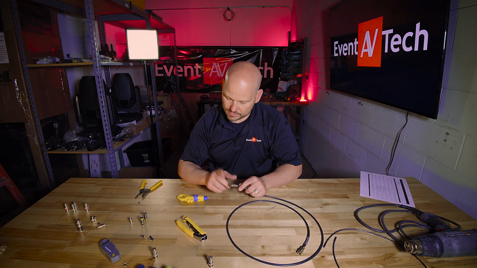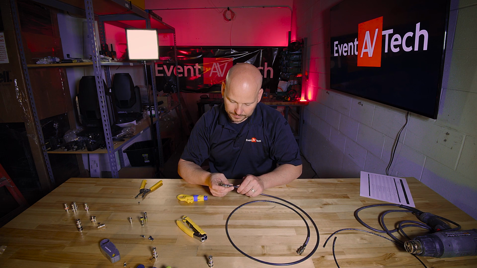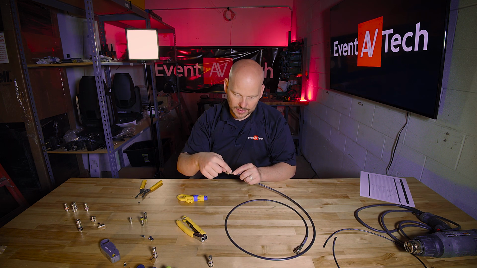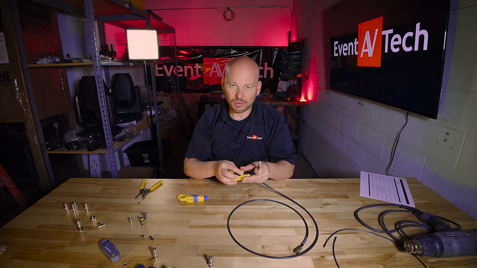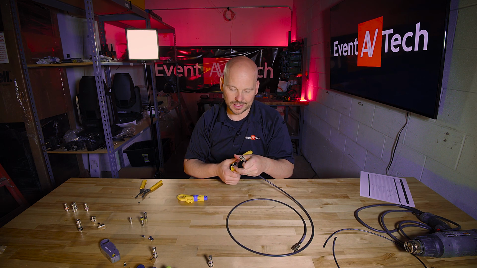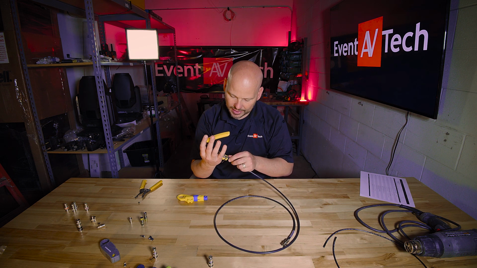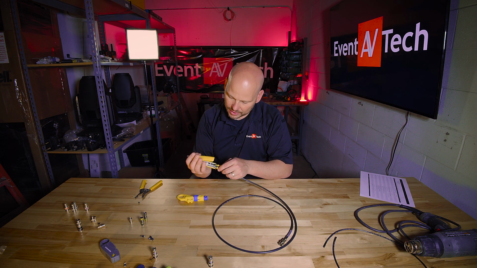Now I'm confident that that's good. I made sure that all my frizzy things were sticking out. And then guess what? Now things get a little bit easier. I got the right connector, the right tool, the right cable. I'm feeling like this is gonna be a really solid connection.